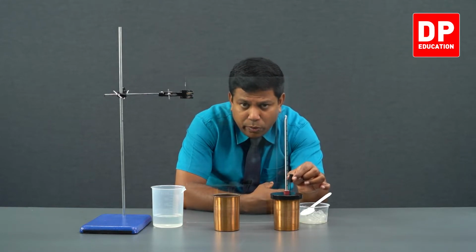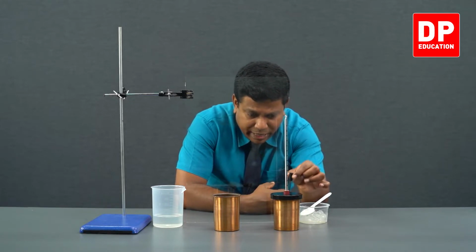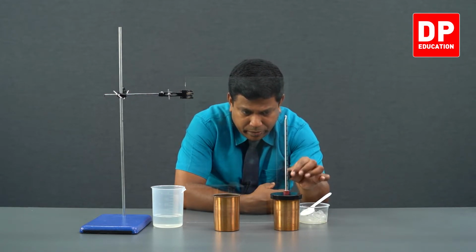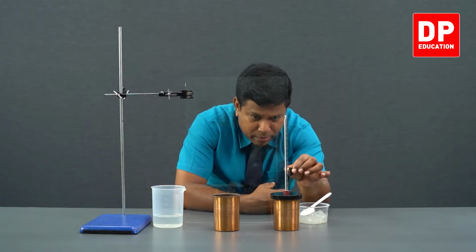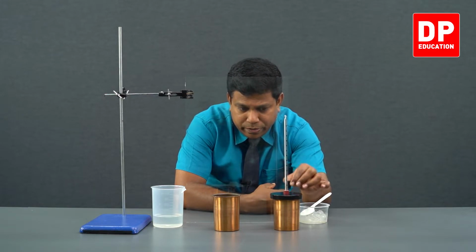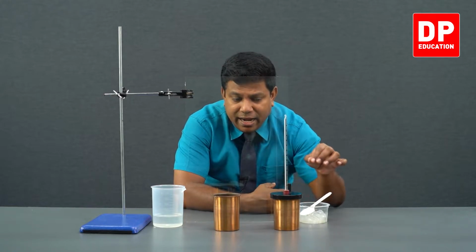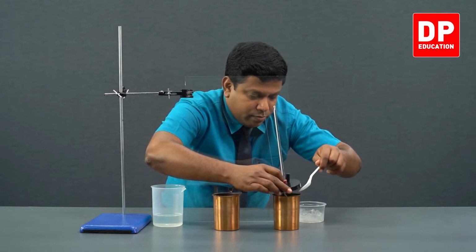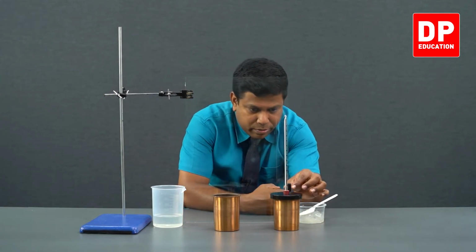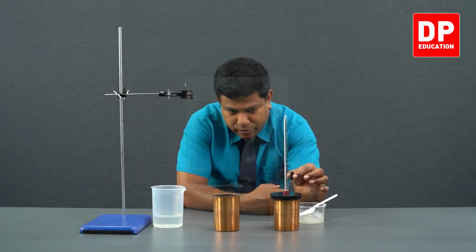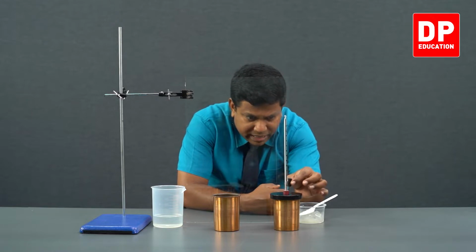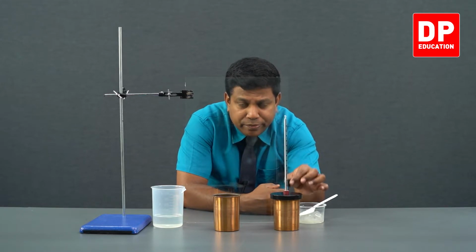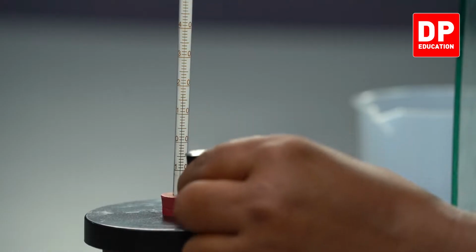Temperature has gone down to 19 now, 19 degrees. Still I don't see much of a difference on the outer surface. Now it has gone down to 18. Let's add another ice cube now. Let me check the previous one is melted. Yes, let me add another one. It's going below 18 now. Now the temperature is approximately 17. Still I don't see any difference. It's going below 17 now.